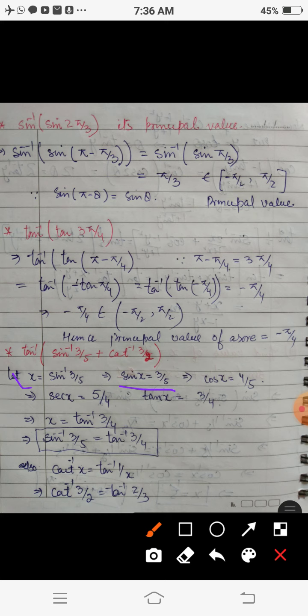Now by using cos square plus sine square is 1, you can find cos is 4 by 5. Then sec becomes the reciprocal of cos, that is 5 by 4. From sec you can find tan equals 3 by 4, which implies that x equals tan inverse 3 by 4.